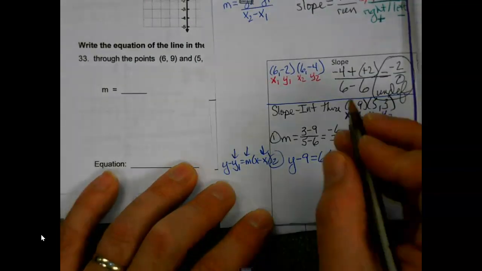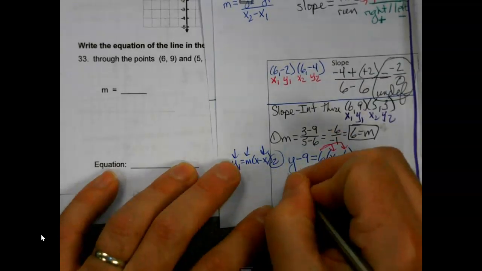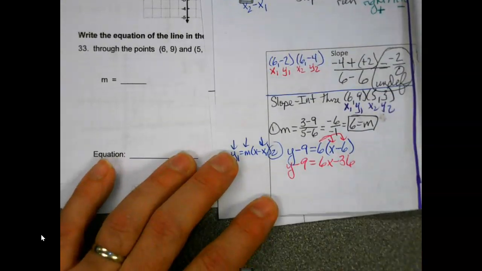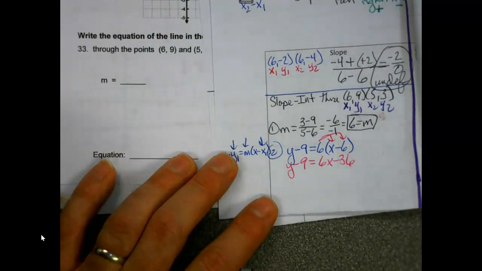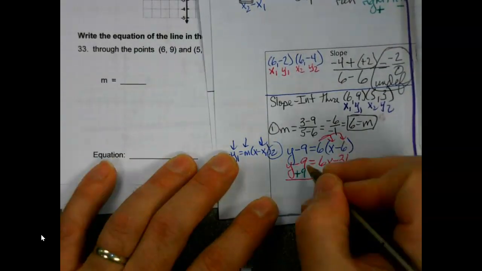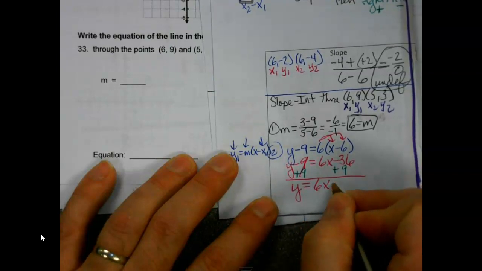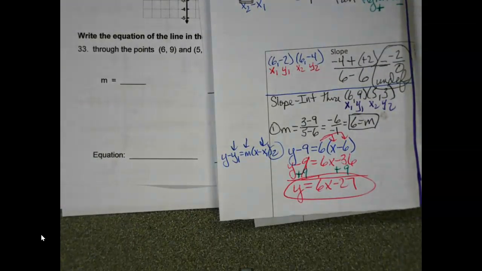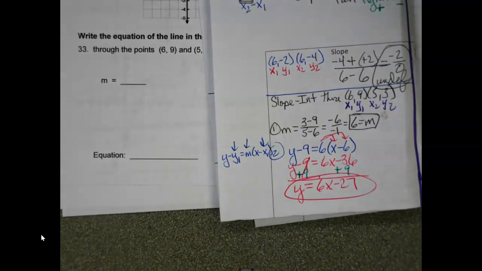And now my last job is to solve this equation for y, which should only take me a couple of steps here. Distribute to get rid of my parentheses. And I get to y equals. That shows you everything slope related in one question. Finding slope, doing point slope, getting into slope-intercept form. That's a pretty solid note sheet that we've got at this point.